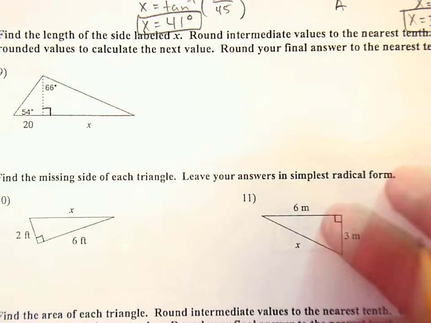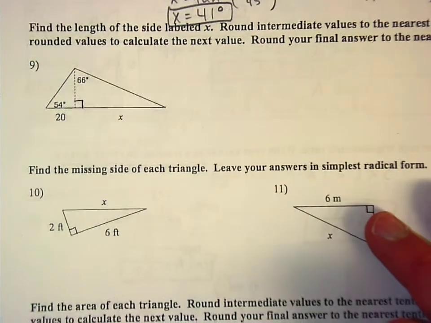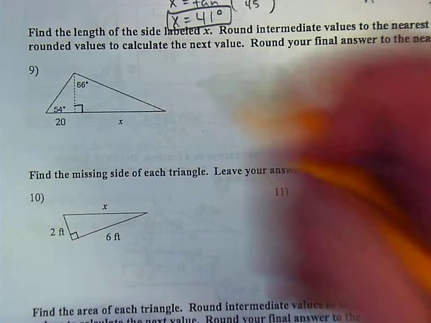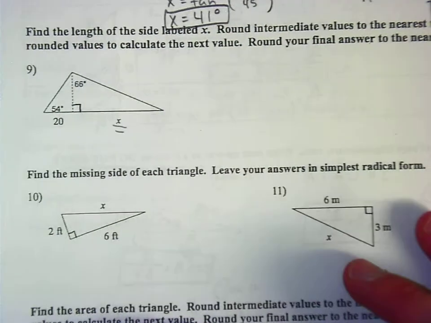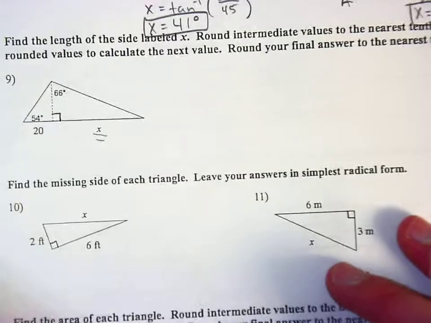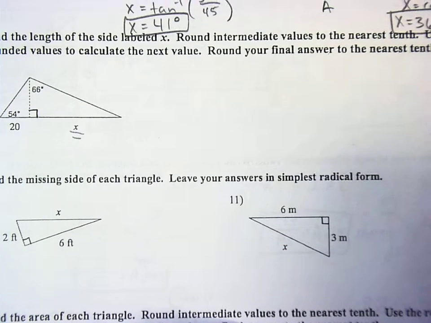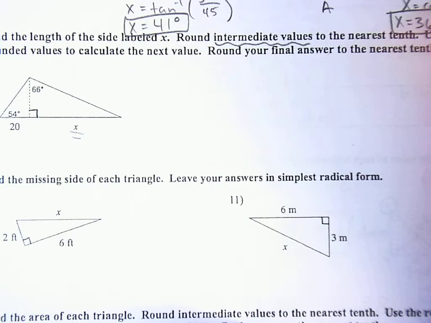Alright, so here's number 9. It's this triangle here, and they want the length of x right here. Here's x. Notice they give us some instructions, and this reminds us of a question from the homework. They say round intermediate values.